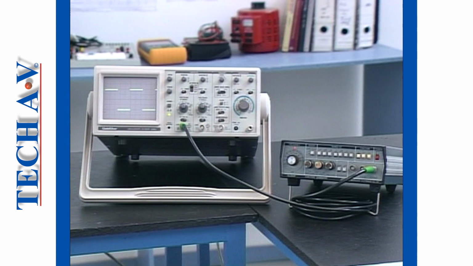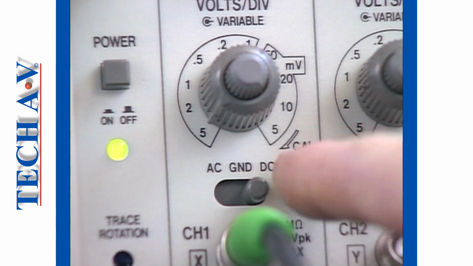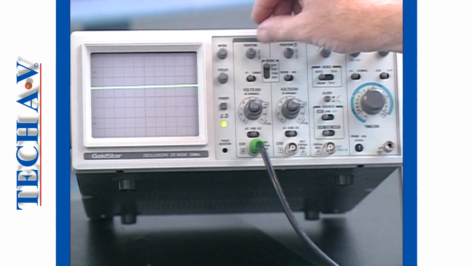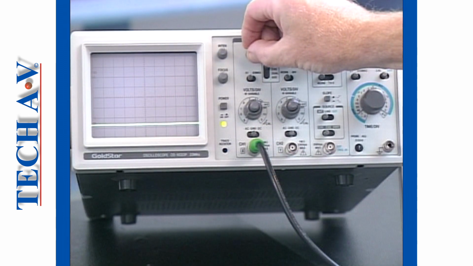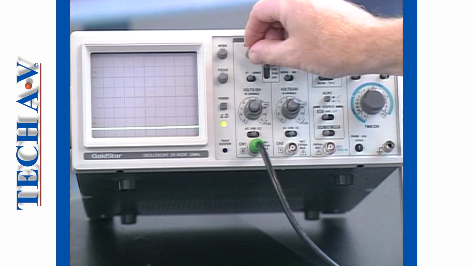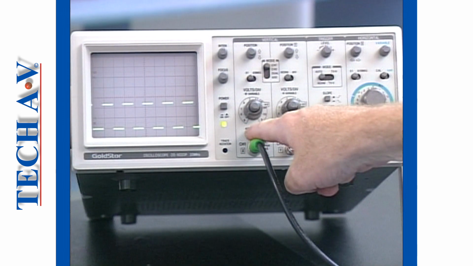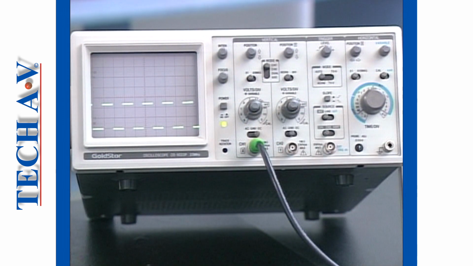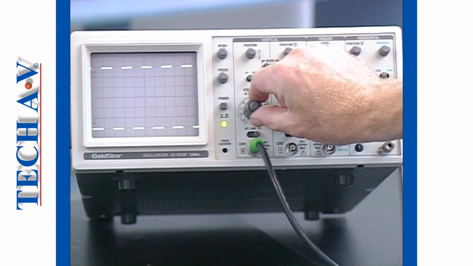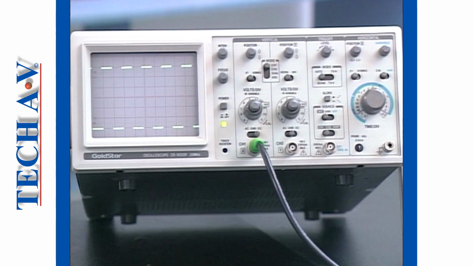The scope is fed with a square wave signal derived from the test signal generator. Switch the input coupling switch to ground and adjust the vertical position control so that the trace is superimposed on a suitable horizontal graticule line as shown. Switch the coupling switch to DC and using the volts per division control, adjust the vertical deflection so that the complete waveform fills the screen.